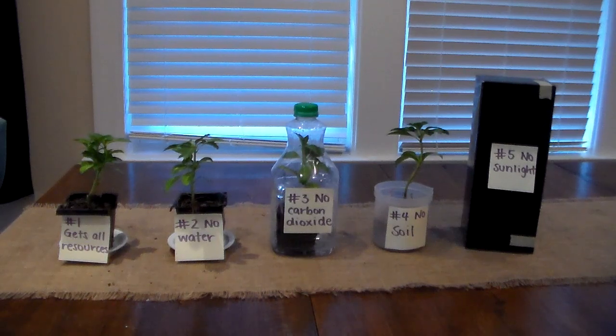Now you're ready to start your experiment. Students should take initial observations about the height of each plant and also qualitative observations about the health of the plant. Throughout the week, you should be watering plant number 1 that gets all resources and plant number 5 that gets no sunlight. You won't give plant number 2 water because that's the no water plant. You won't open the container for number 3 to give it water because it is sealed and you'll let carbon dioxide in. It should have enough water in the bottom of its container.